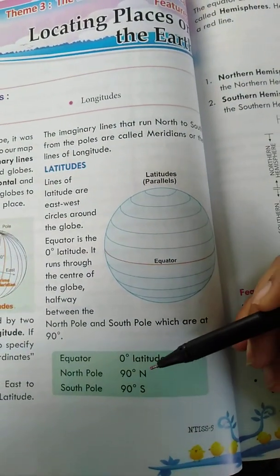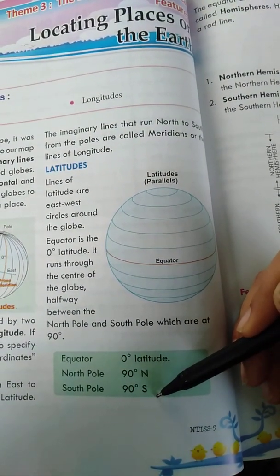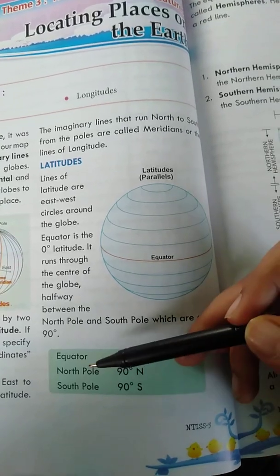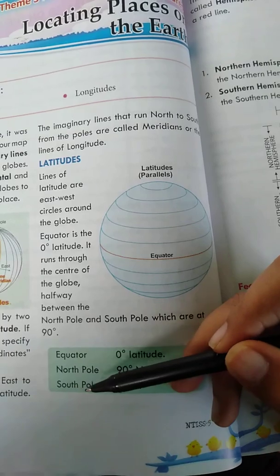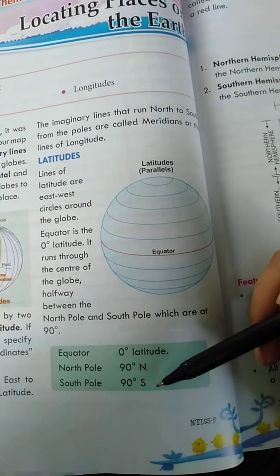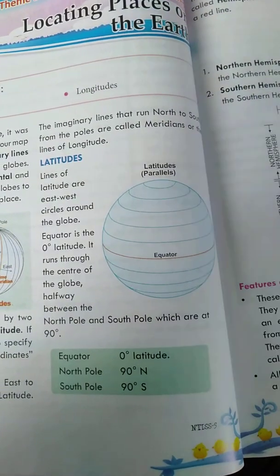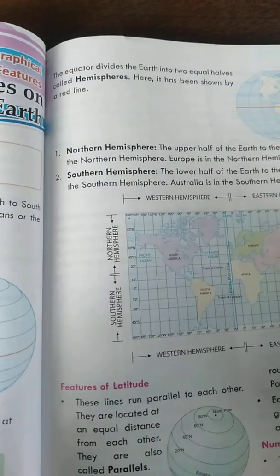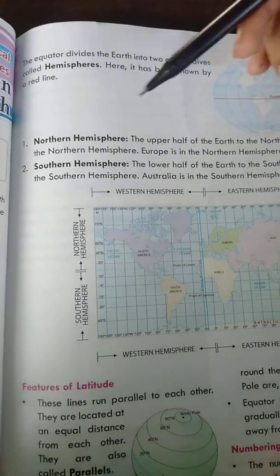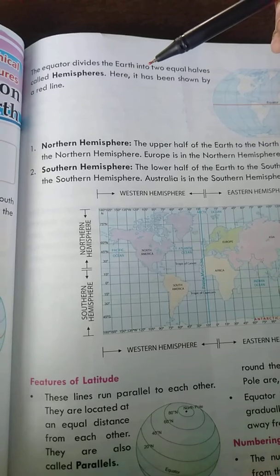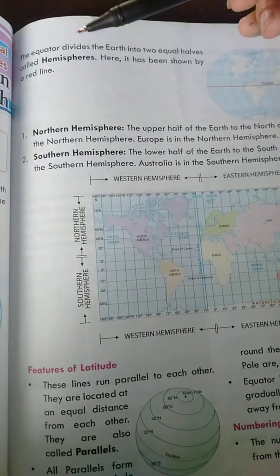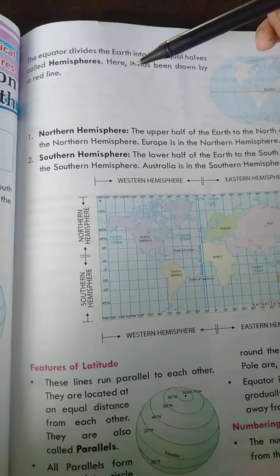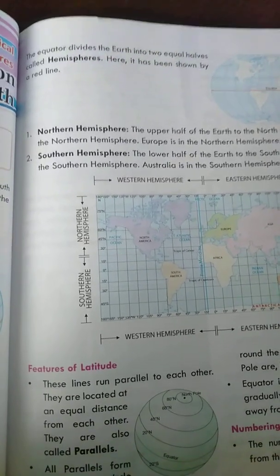There are 2 points on the globe on extremes. One is North Pole, 90-degree north latitude, and the other is South Pole, 90-degree south latitude. Now, as I told you, the equator divides the earth into two equal halves. These halves are known as hemispheres. Hemispheres means half spheres.